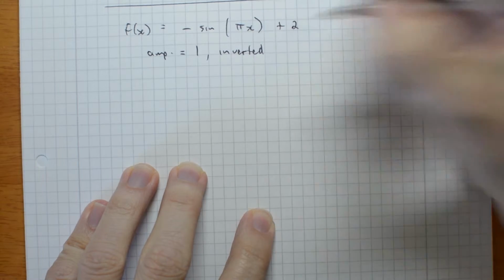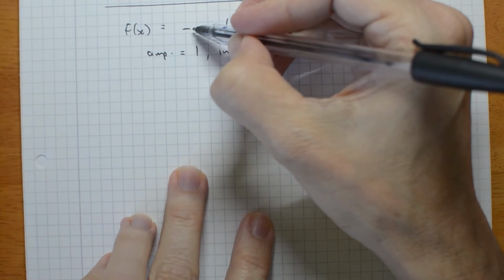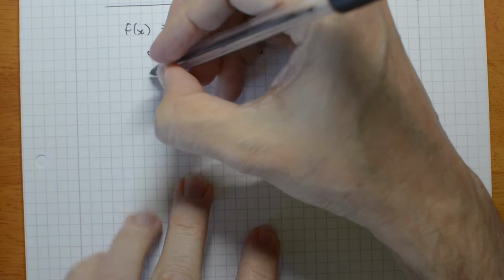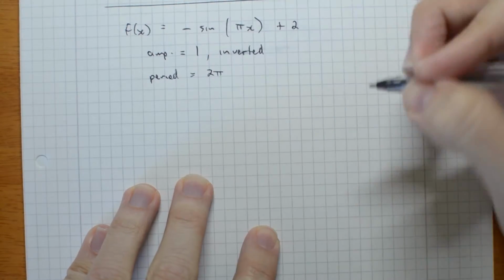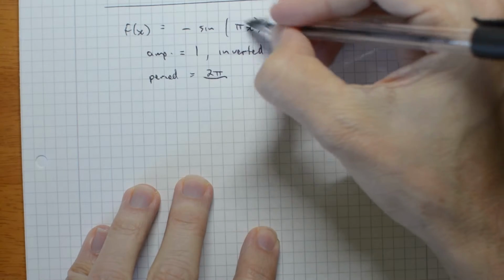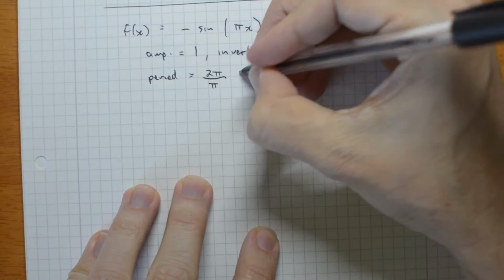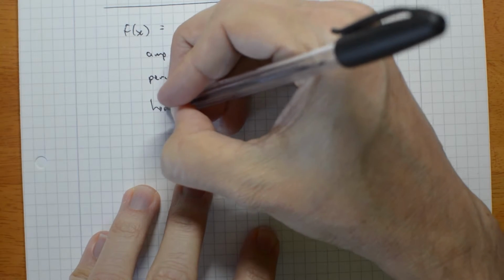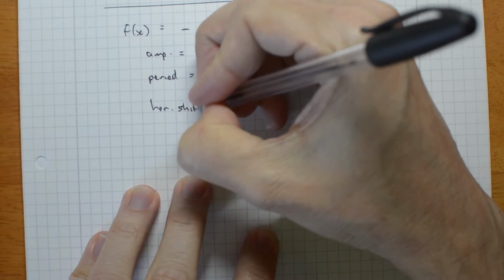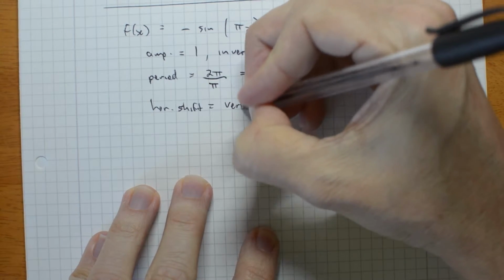It's upside down from what it normally is, because that's negative. The period is 2 pi over, what's the number in front of x? It's pi, which means my period is 2.